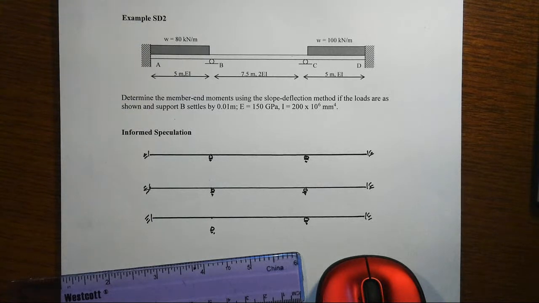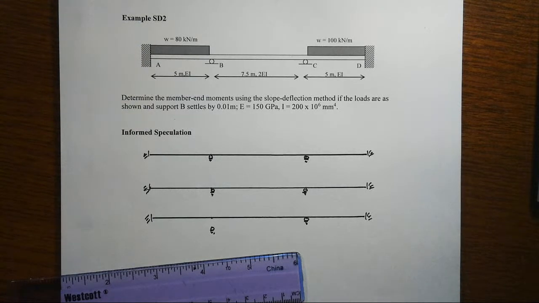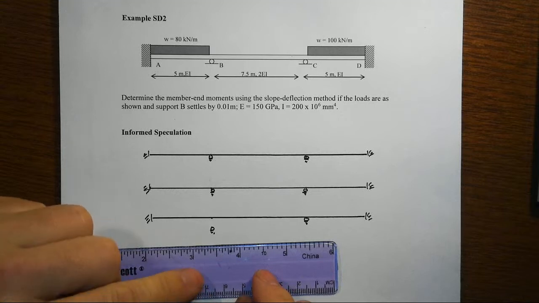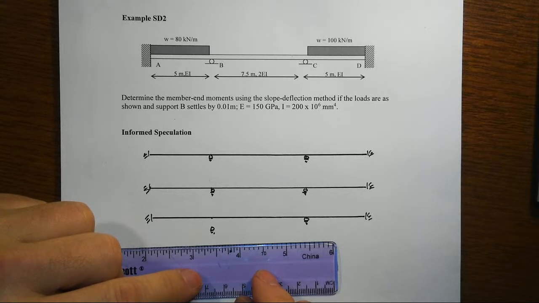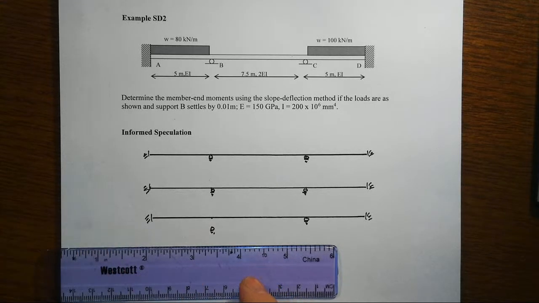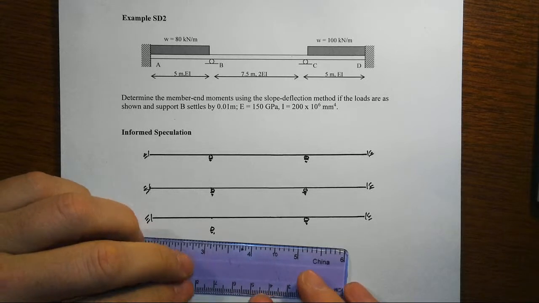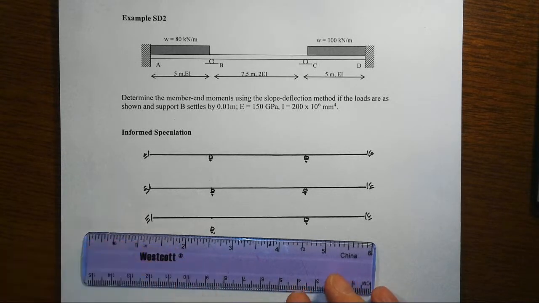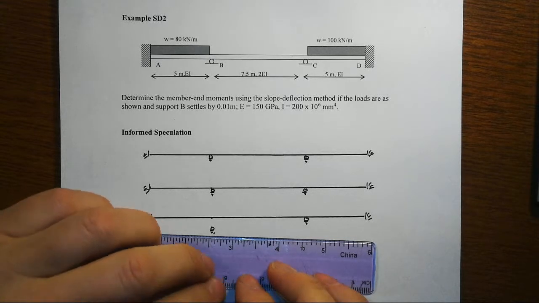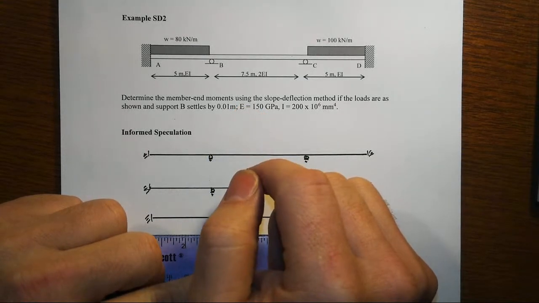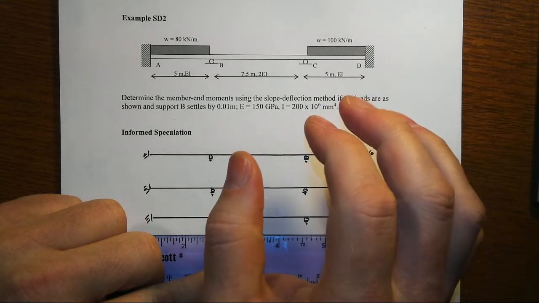In this example, we've got a two-span continuous beam with a couple of loads, and then we add some support settlements. So in reality, this situation is one that's pretty complex, and we're going to go through an execution of the slope-deflection method to figure out what the member end moments are, from which then after that everything's just equilibrium. But to get there is fairly complex, so let's in a lot of work.